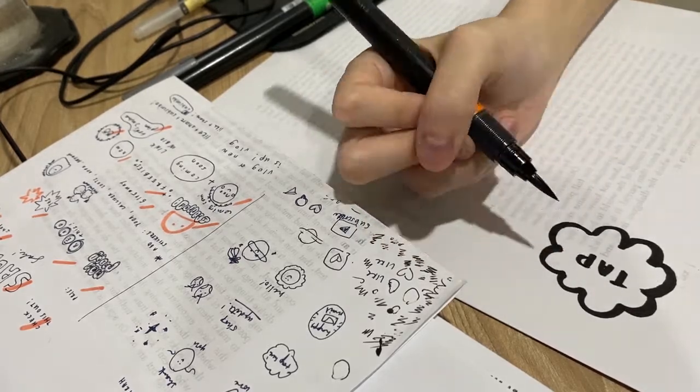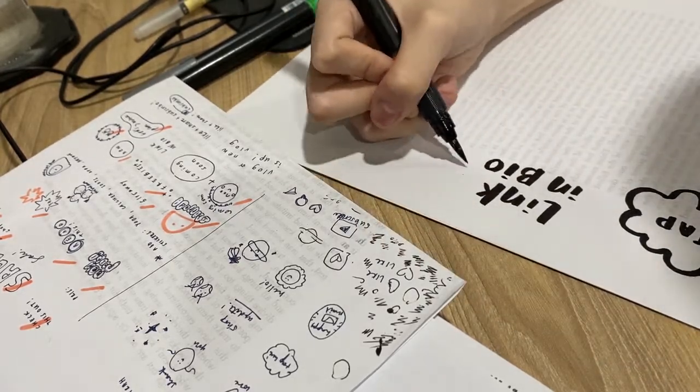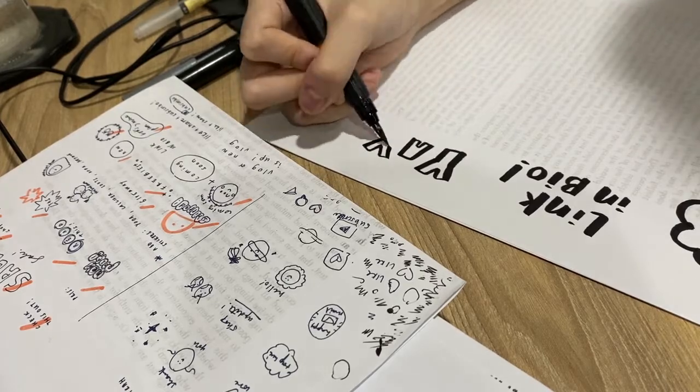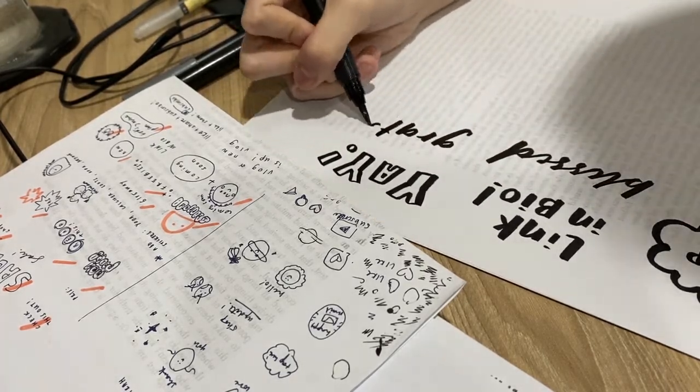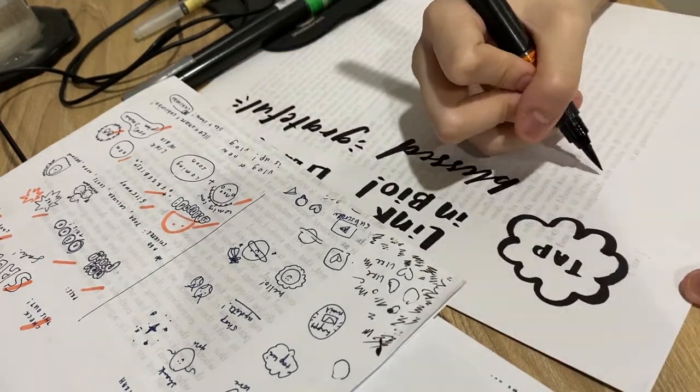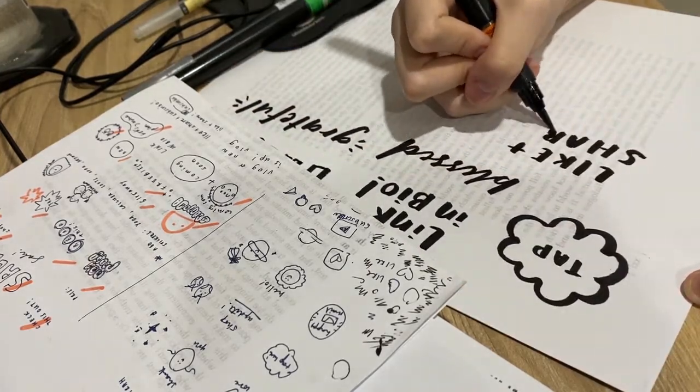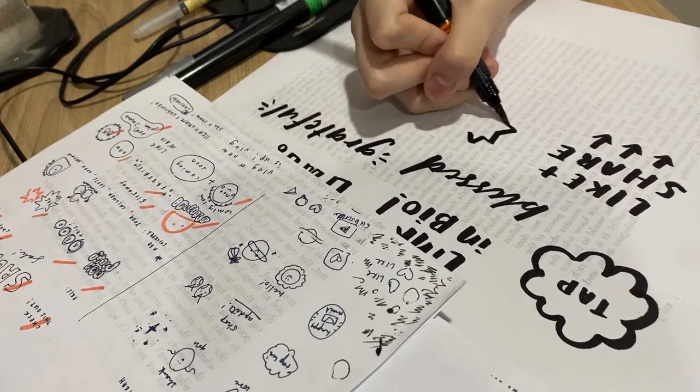Hey guys, so today we're showing you a step-by-step tutorial on how to make your own IG GIFs for personal use or maybe even for your own shop. To start it off, we're starting with just simple doodling. We're planning out what stickers you want to make for our next release.